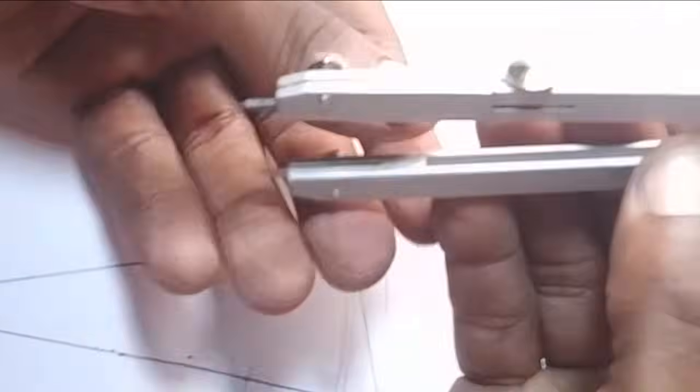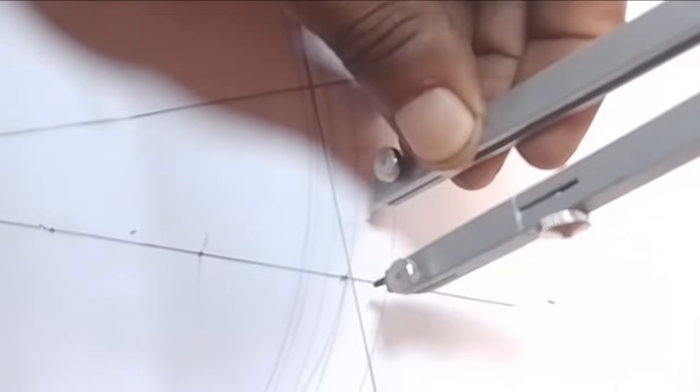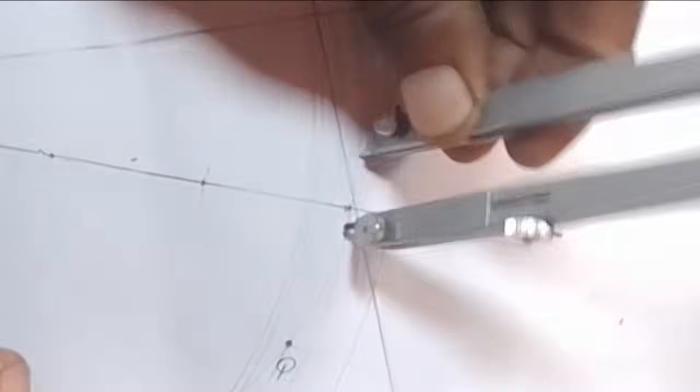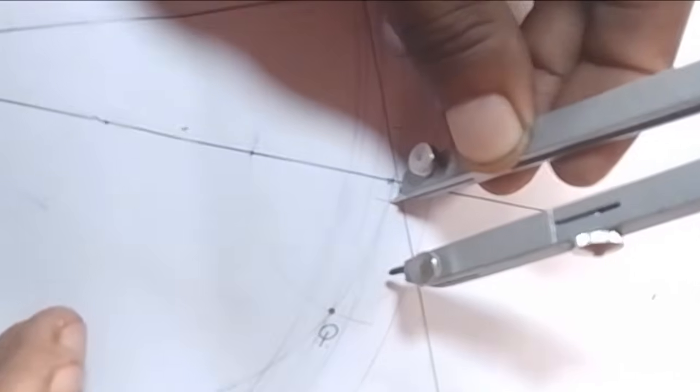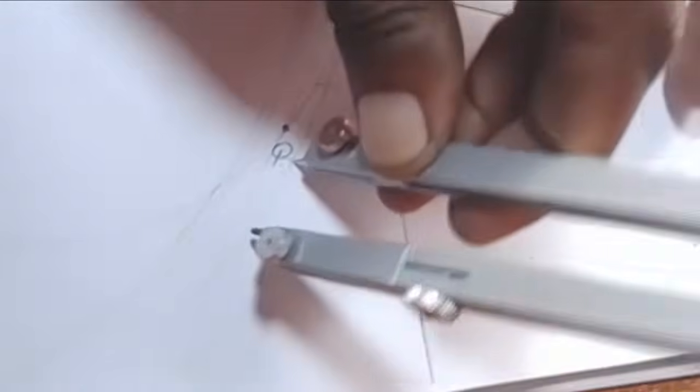My pencil in the previous time was like this, now I am rotating it like that. Again, stand on this point and make a mark on that point. Again, make another mark on that point. Again, stand here and make a mark on that point. So here you can make another arc maybe from this point.